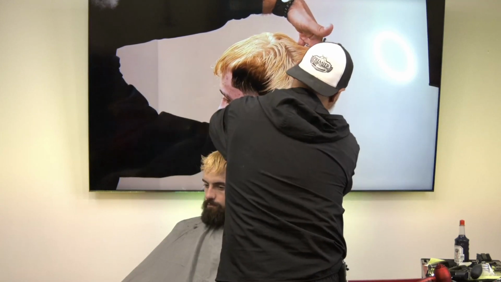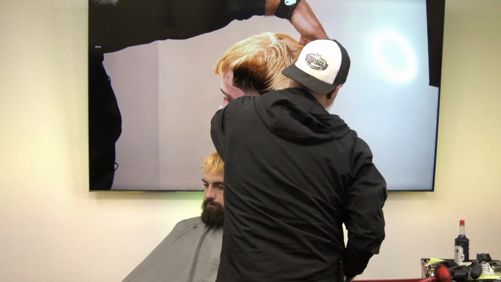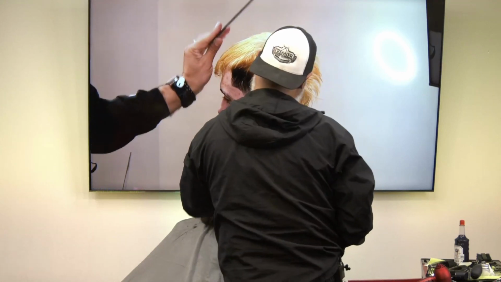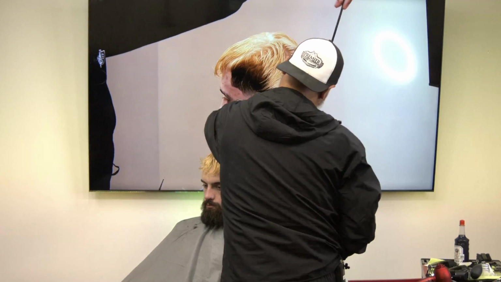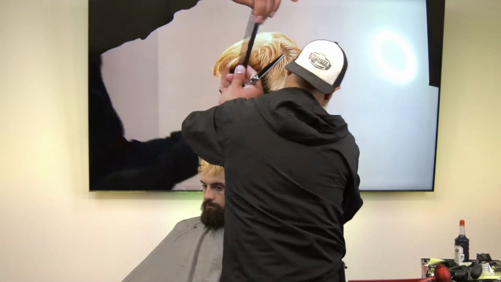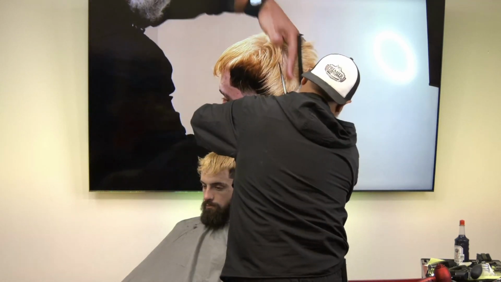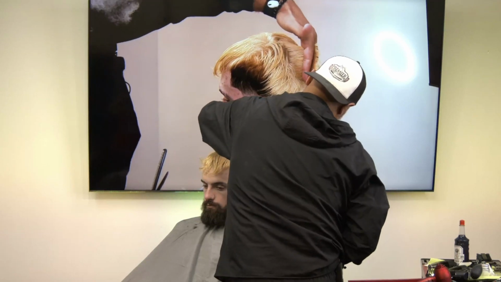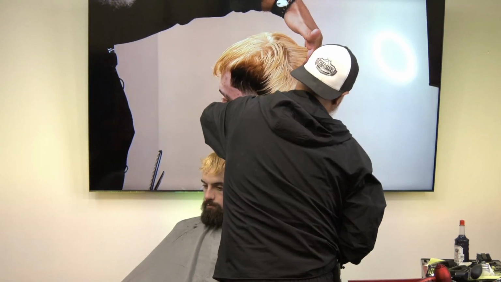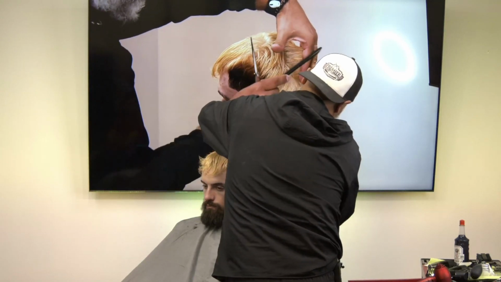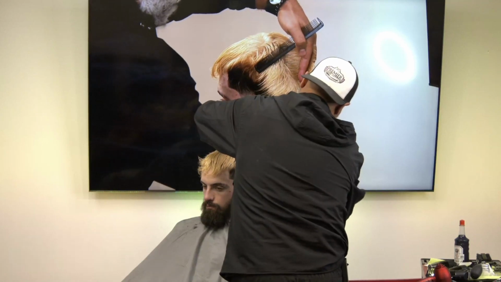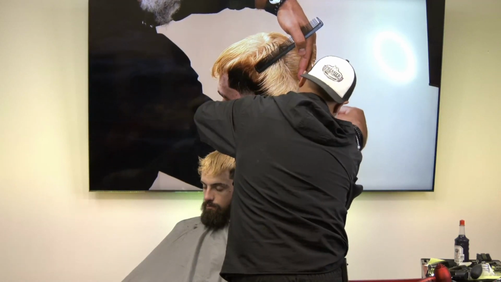Do you see the shape of the cut? Remember I said this haircut's going to go like this, and then like this. The way I'm maintaining that shape is by pointing my fingers down in the direction that I want to maintain. So I don't really need to trim any of that, but I need to add texture to this.